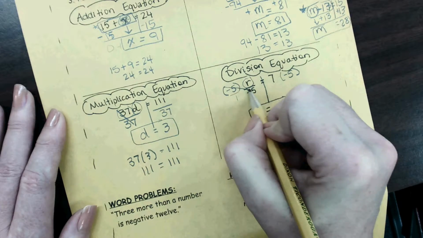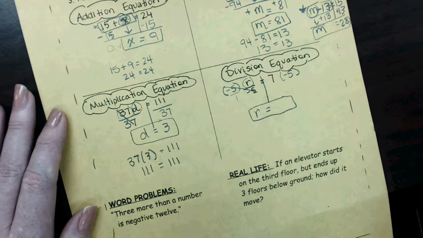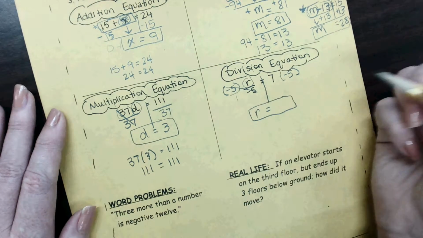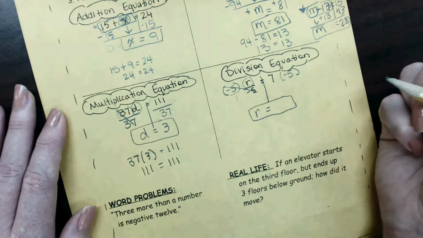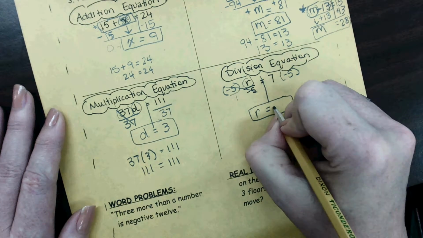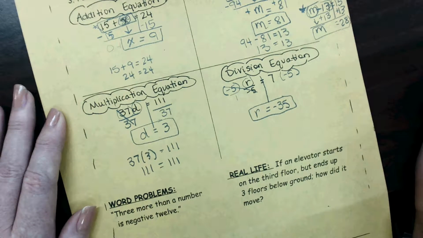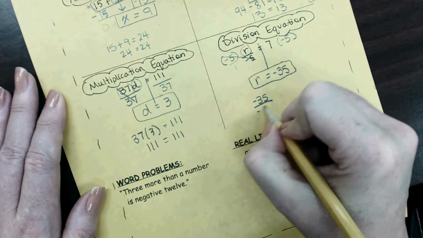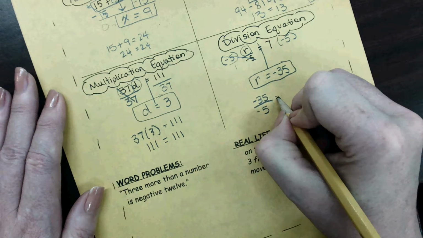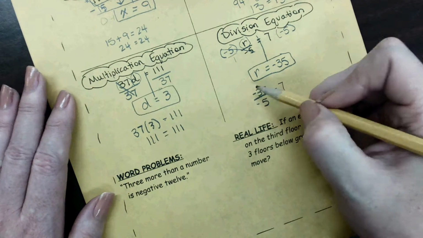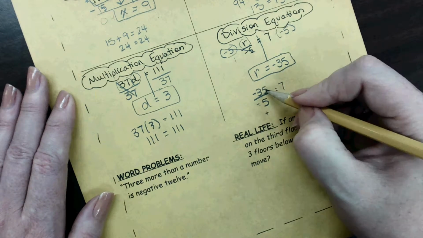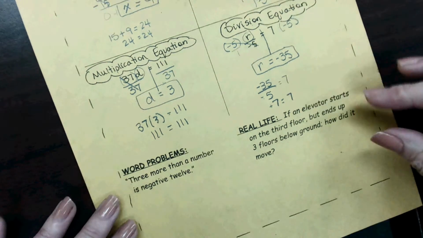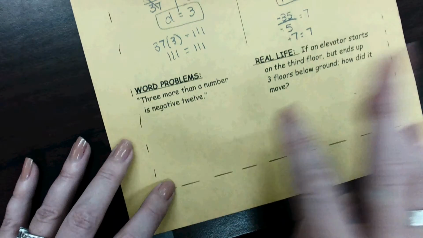When I multiply -5 times r over -5, my negative 5's will cross out and simplify down to just one r, or r. So I got my r by itself. And 7 times -5 is -35. Let's check our work. If r is -35 and I'm dividing by -5, does that equal +7? Well, a negative divided by a negative is a positive, and 35 divided by 5 is 7. So it's true.